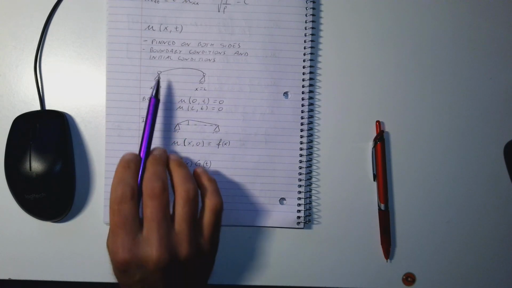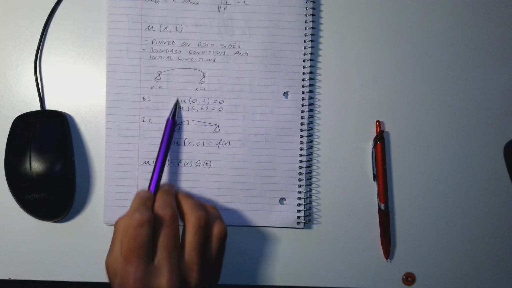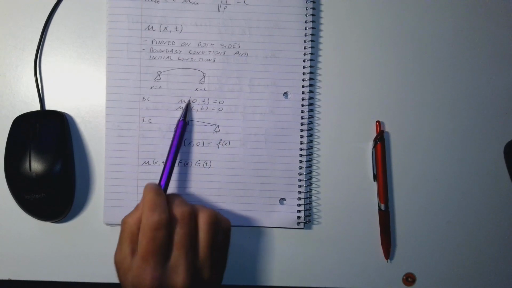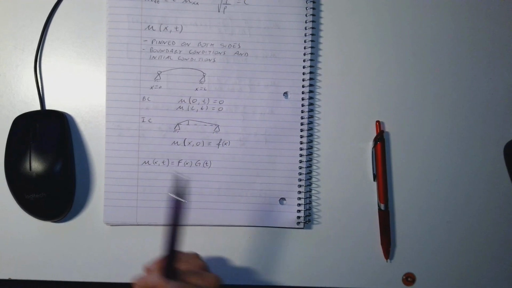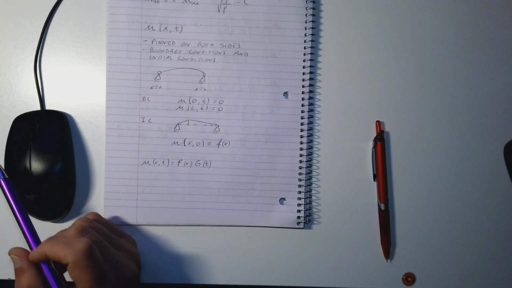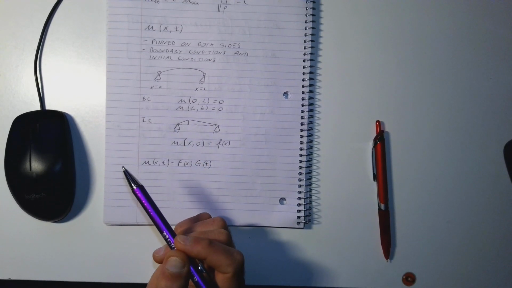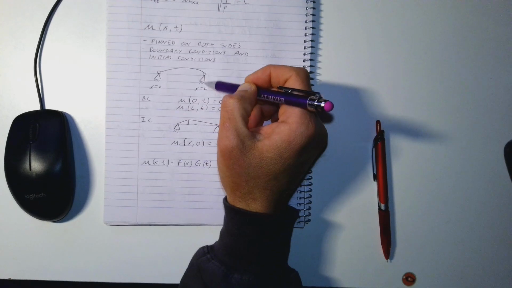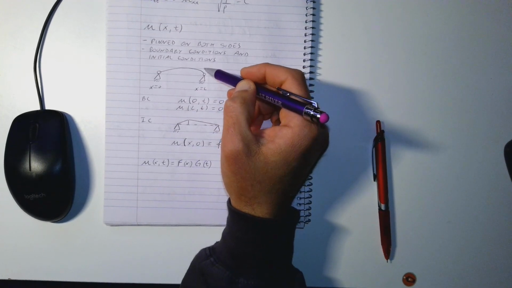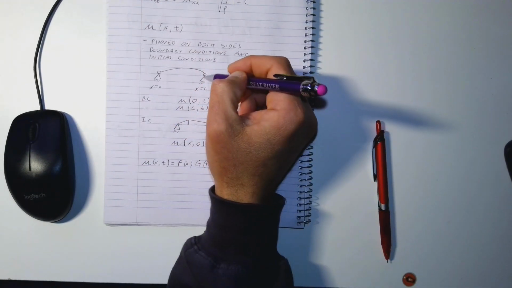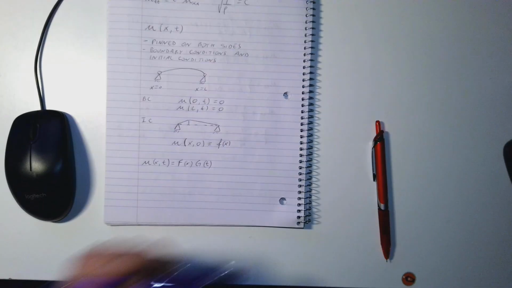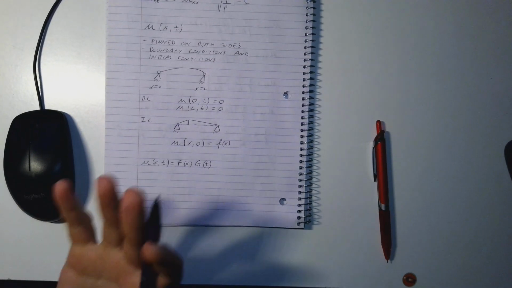If you have movable supports, these are not valid anymore, and we will need to look at different types of boundary conditions, because you can have movable supports that, for example, have springs. So if you have a spring here, that spring will actually give back some force.